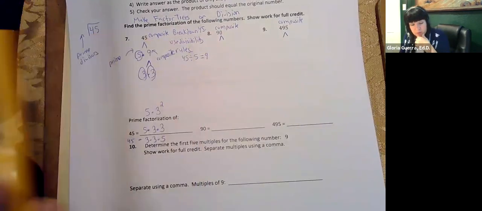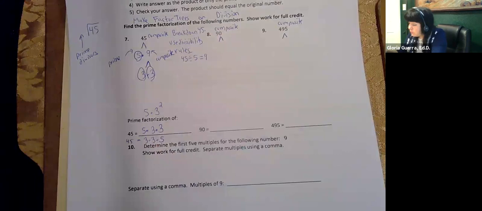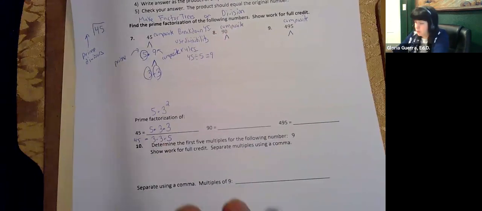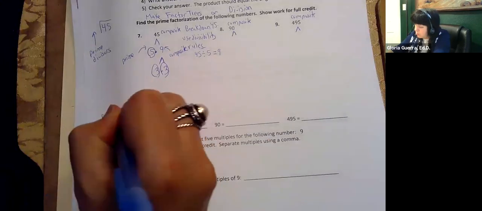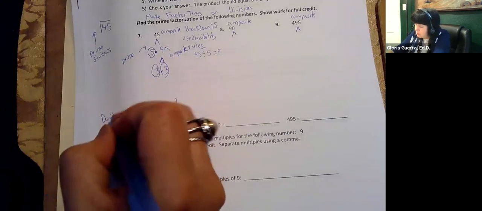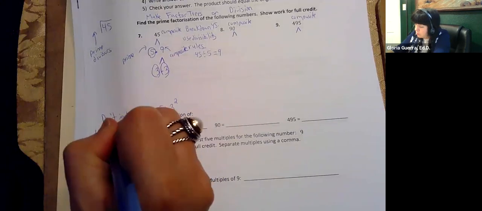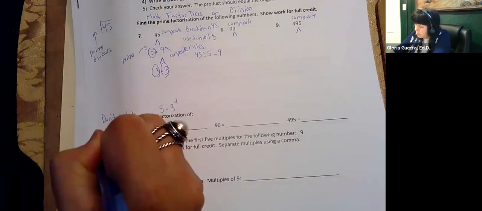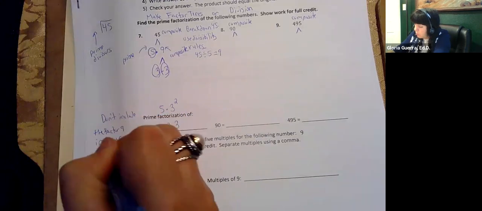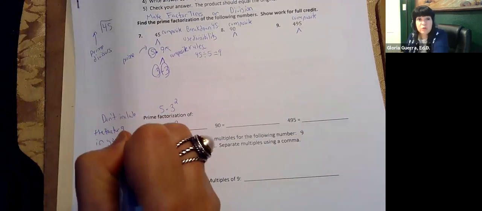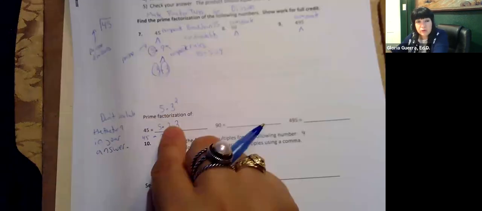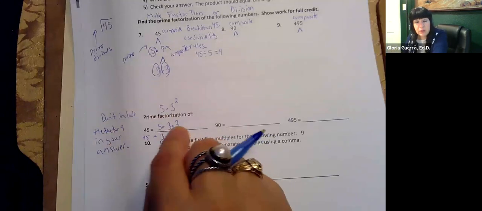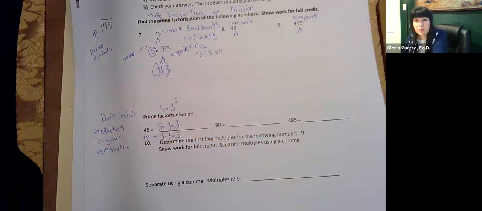And let's see. So don't see the 9 over here. Don't include the factor 9 in your answer. Don't include the 9, the factor 9 in your answer. Okay, because if you do, as a check, you won't get 45.